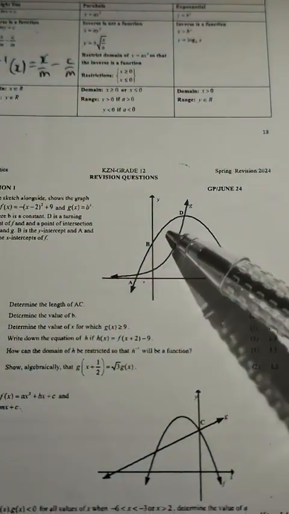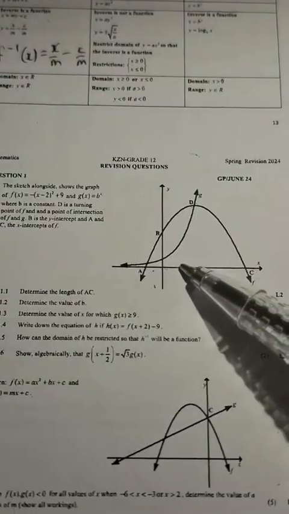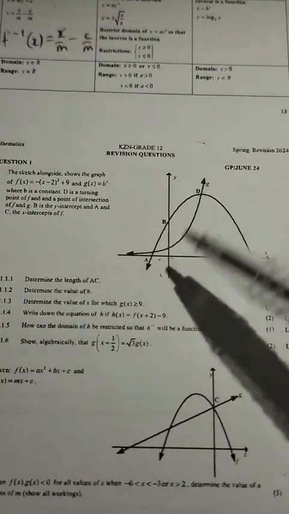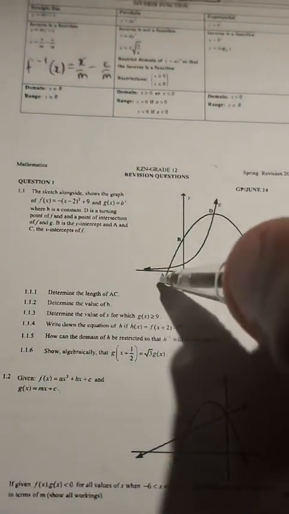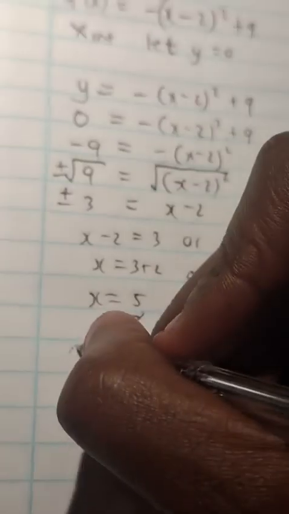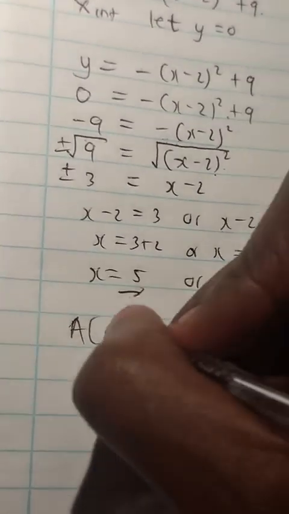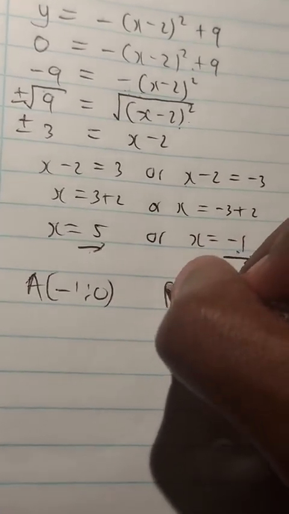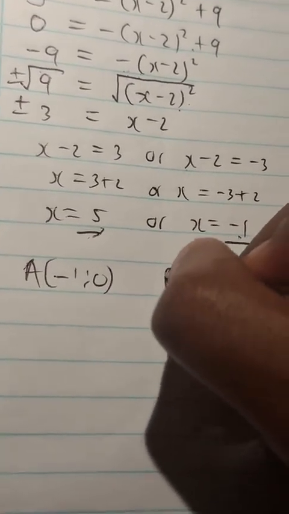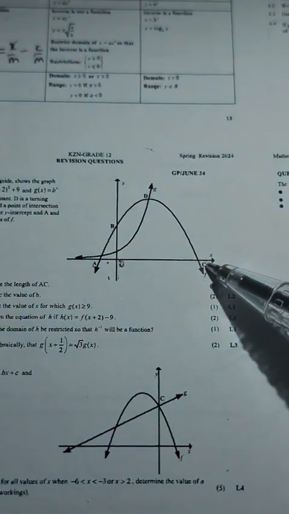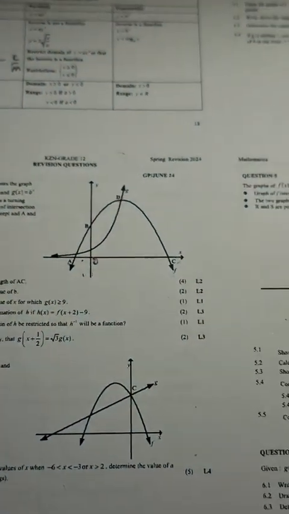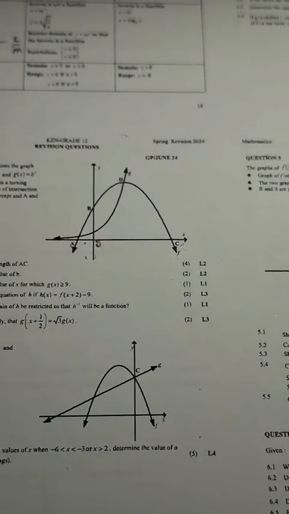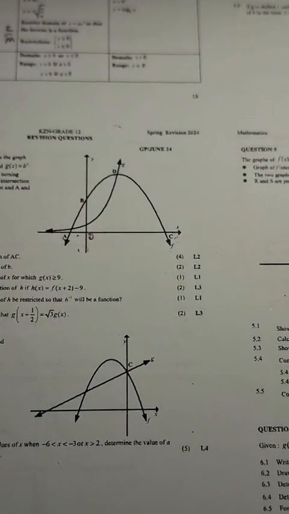A is on the negative side of the x-axis. Remember, this is the y-axis, there's 0 there. My A is on the negative side. So A here is negative 1 and 0. Whereas C is located on the positive side of the x-axis. So that becomes, no sorry, positive 5 and 0.